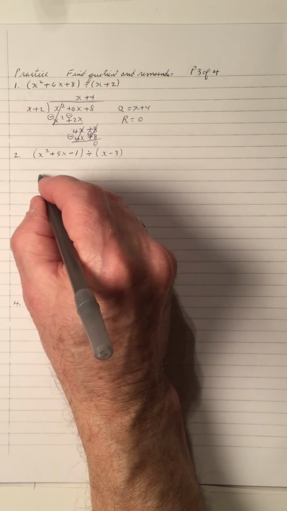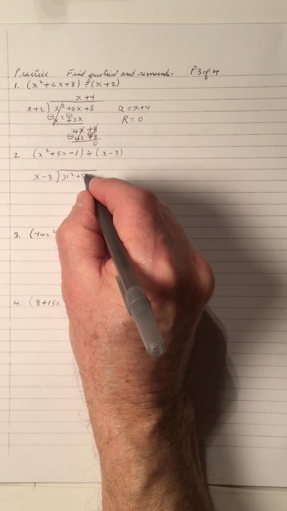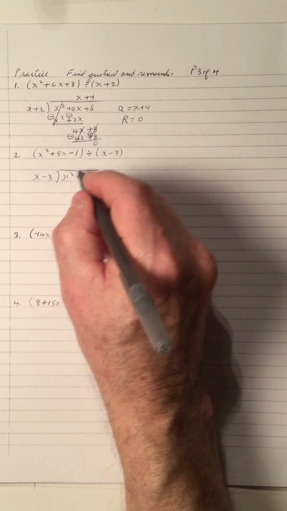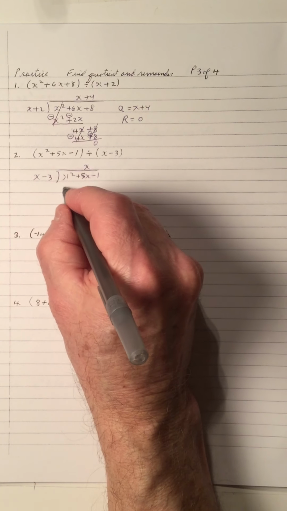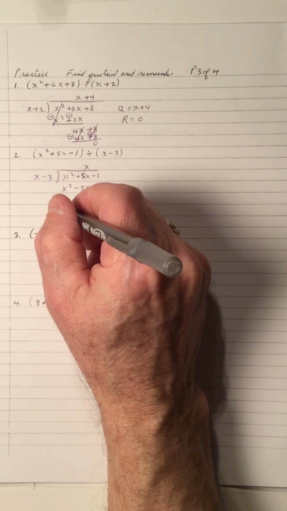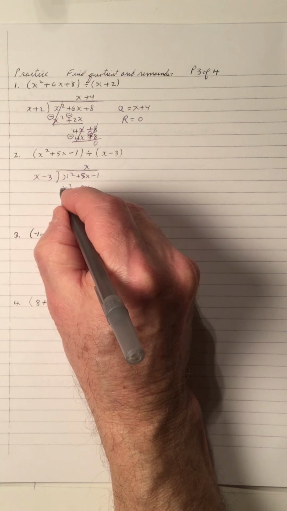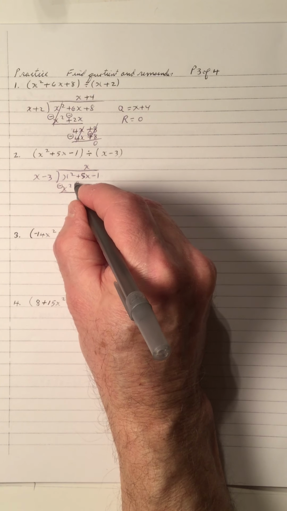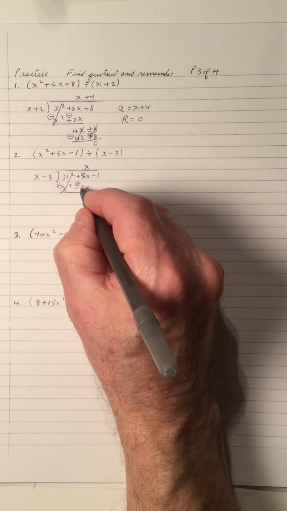And number 2, we have x minus 3 divided into x squared plus 5x minus 1. X into x squared goes x. Put it above the x. X times x is x squared. X times negative 3 is like doing the distributive property. X is being distributed to the two of these numbers. Draw a line. Then positive becomes a negative, and the negative becomes a positive because we're adding on the opposites. So negative 1 plus 1 cancels out. Plus 5 plus 3 is 8.